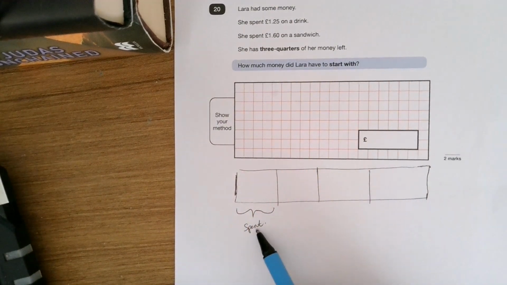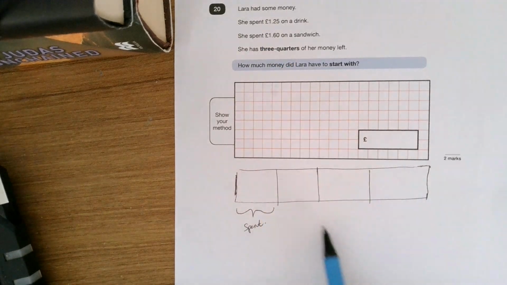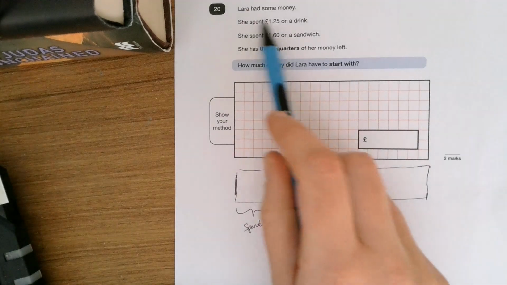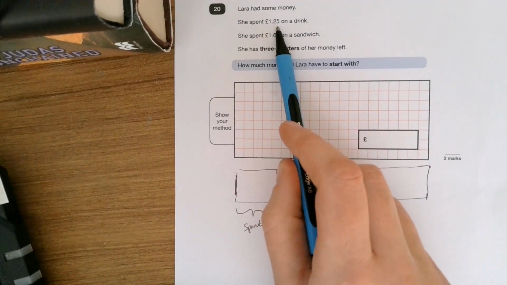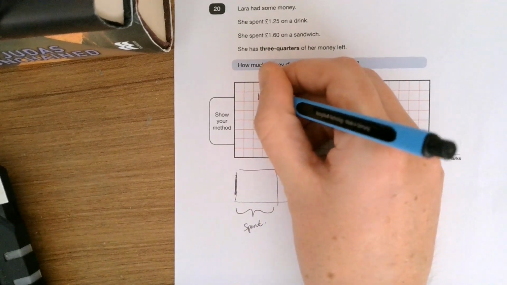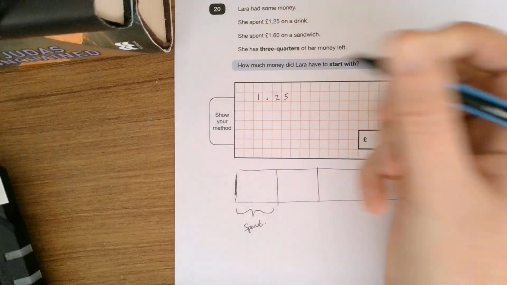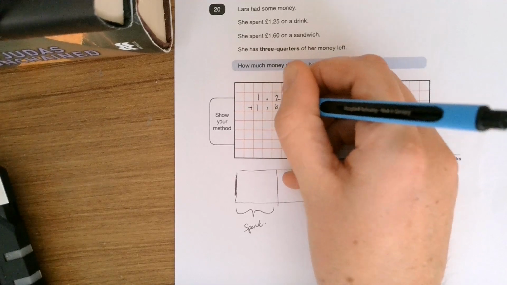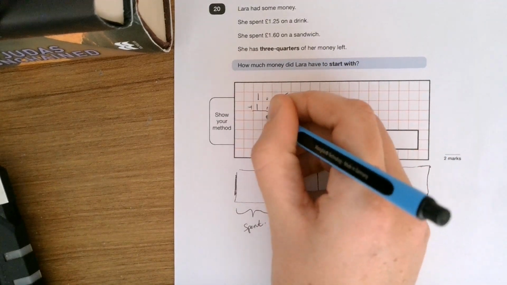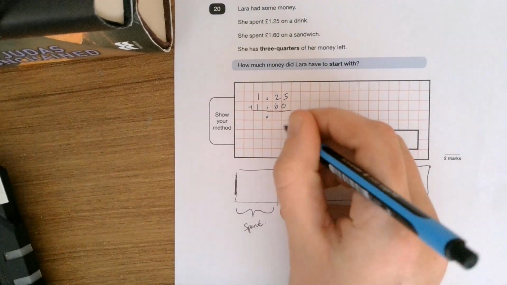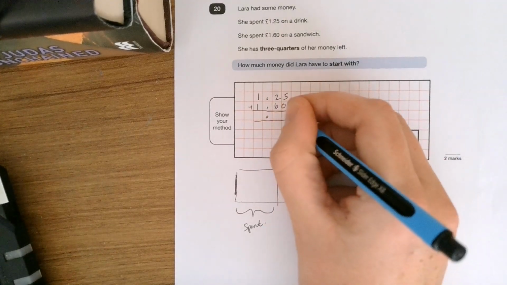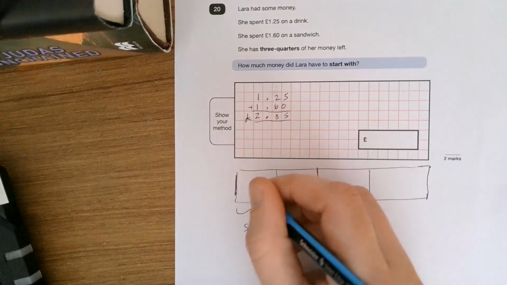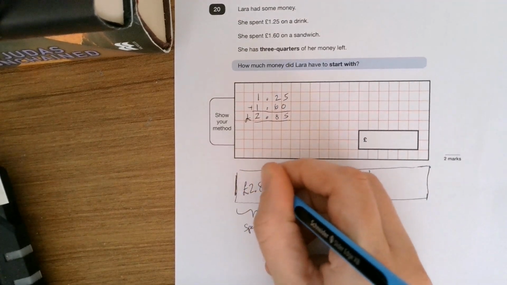So let's do a little bit of maths. Again, it's now an extra step because I don't know what this number is straight away, because I haven't worked it out yet. So let's do that up here nice and neatly. So we have £1.25 add £1.60. Make sure I get my decimal point in there before I go any further, otherwise I'll forget it. Well, we have 85 and that's 2. So this one here is £2.85.